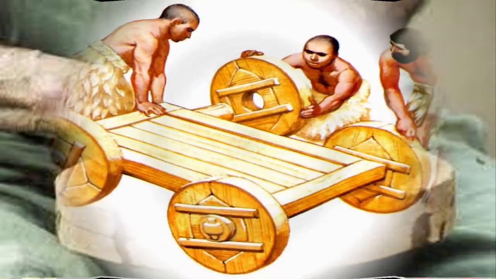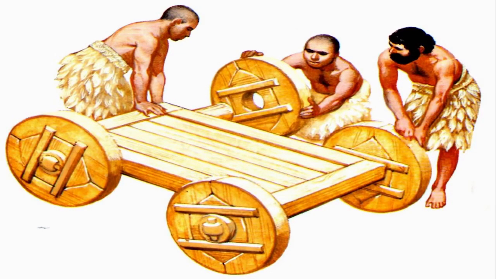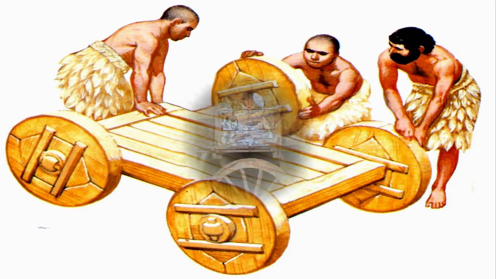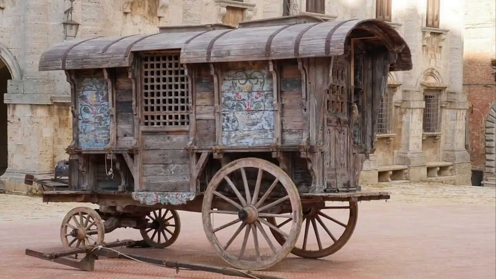Later on, he came to know that wheels can help us in transportation. So he made heavy wooden wheels. You see the attachment here, and he used them to pull the carts. He used these types of carts to transport goods and people from one place to another.